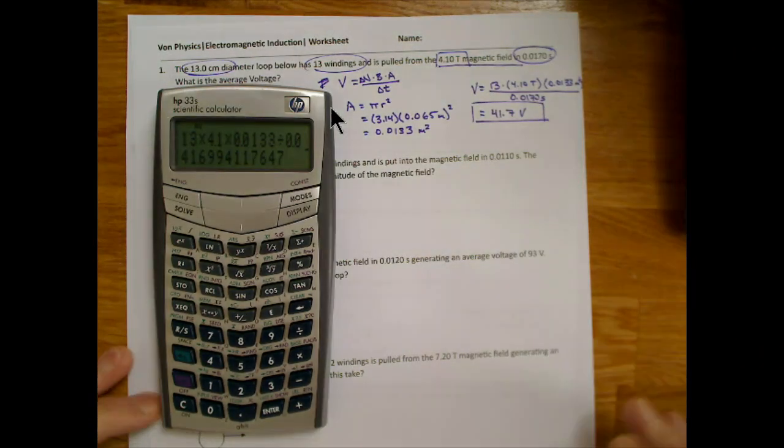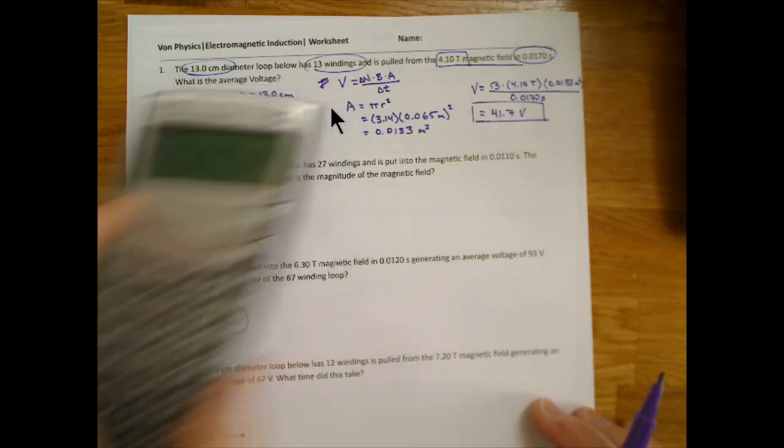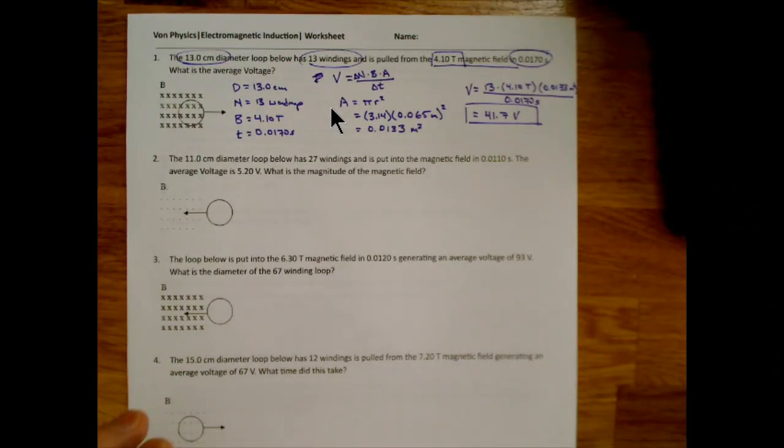So these problems are all very similar to this. Give that a try. If you have any problems, reach out to me, send me an email.